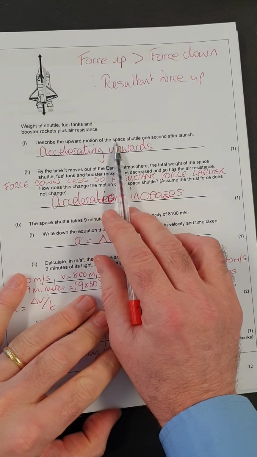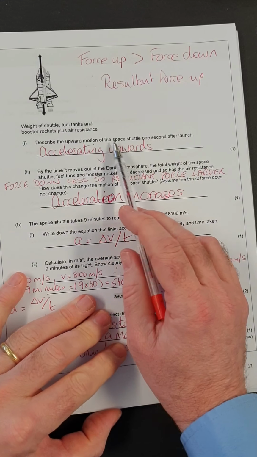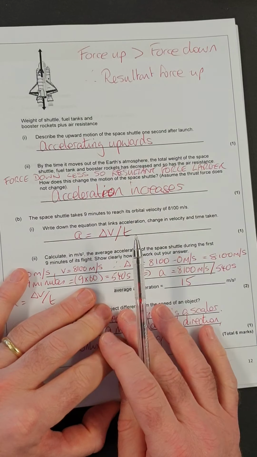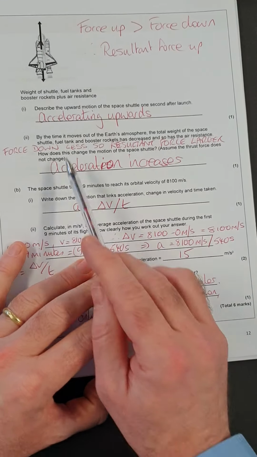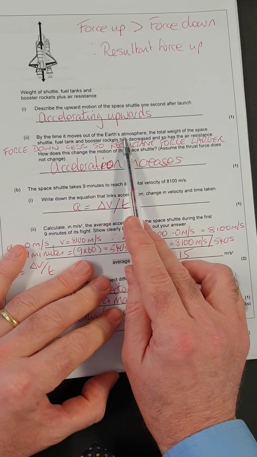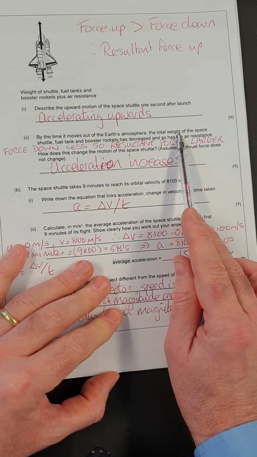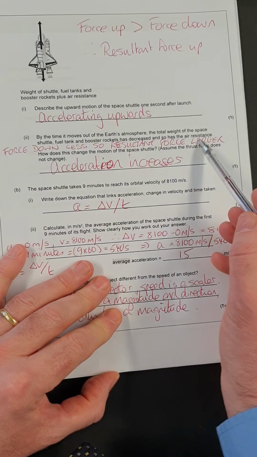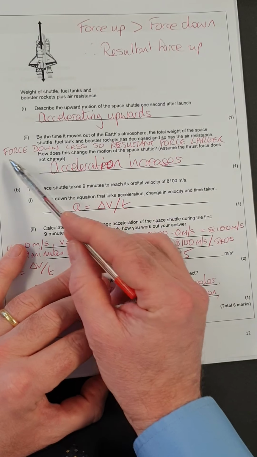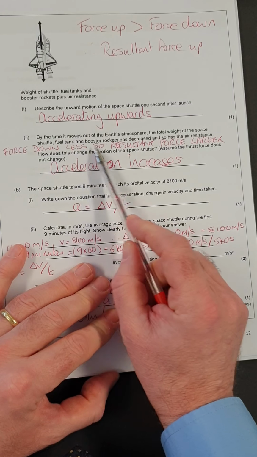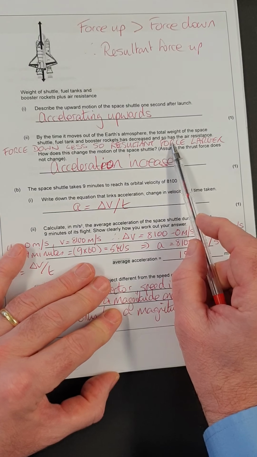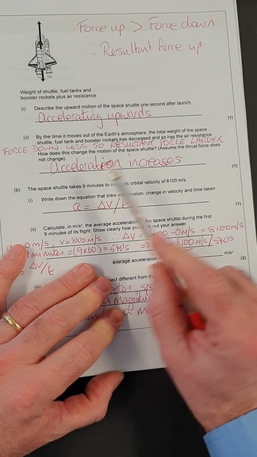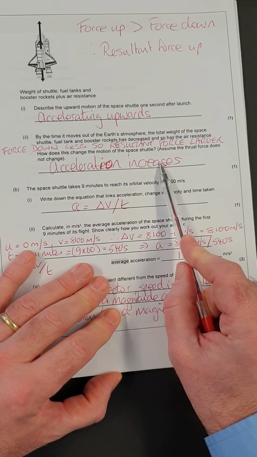Describe the upward motion of the space shuttle 1 second after launch. Because there is a resultant force up, it will be accelerating upwards. Question 2 says, by the time it moves out of the Earth's atmosphere, the weight of all the various bits has decreased, and so has air resistance. These are the forces downwards. So the force down is less, so that means the overall resultant force upwards is even greater. And because the resultant force is larger, it means that the acceleration will increase.